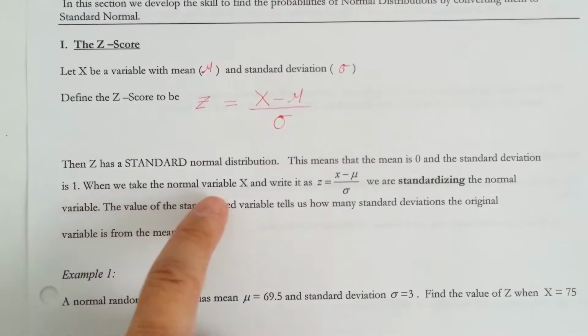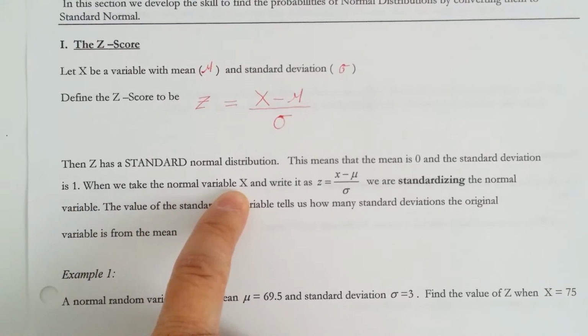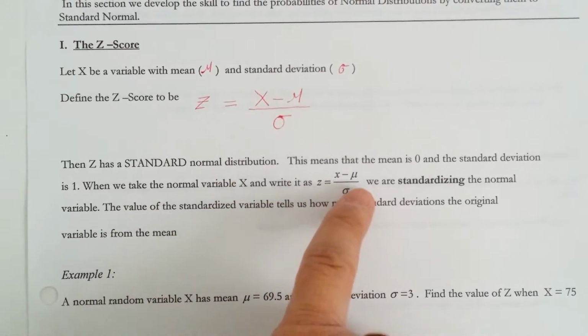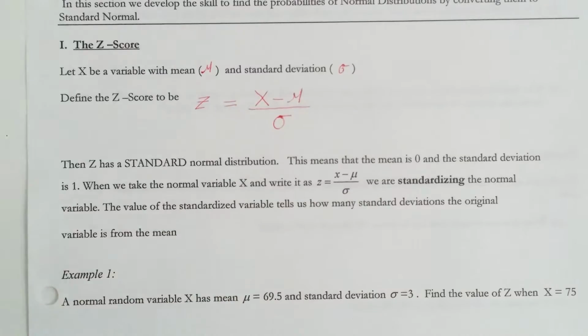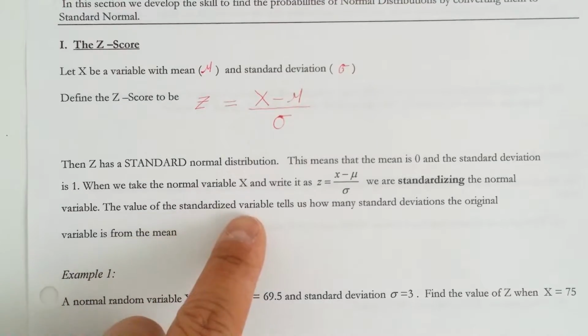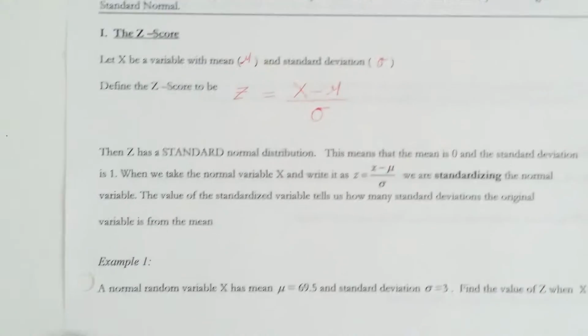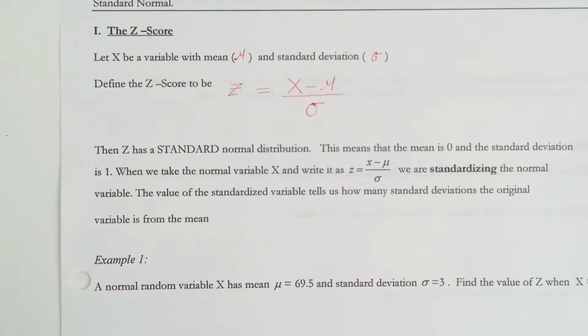When we take the normal variable and write it as z equals x minus the average over sigma, we are standardizing it. So we're converting it into an average of 0 and a standard deviation of 1. The value of the standardized variable tells us how many standard deviations the original variable is from the mean.